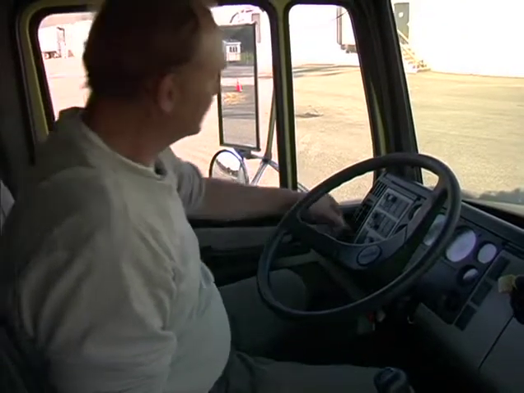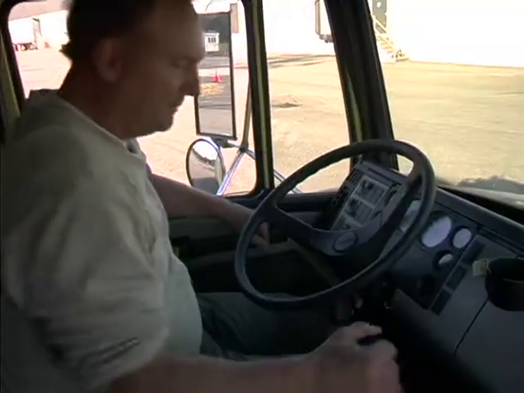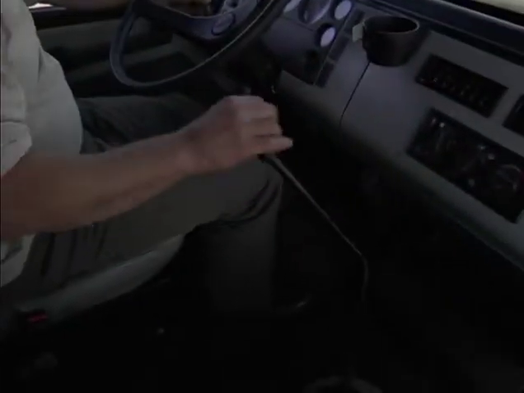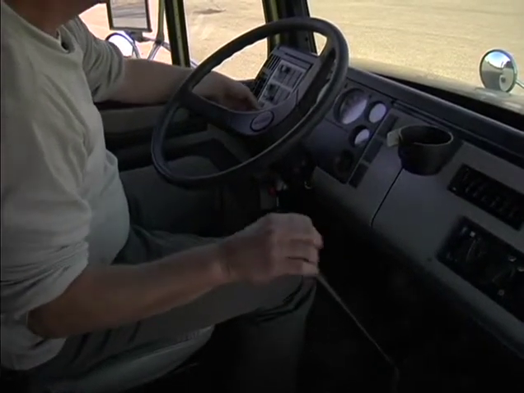If your truck has a manual transmission, you must also indicate when you're using the clutch and shifting gears. This truck has a manual transmission. Let's continue the pre-trip cab inspection. Okay, now I'm going to install the key. I'm going to make sure that the clutch is in. It's in neutral before I start the vehicle. Release the clutch. I'm going to start the engine.